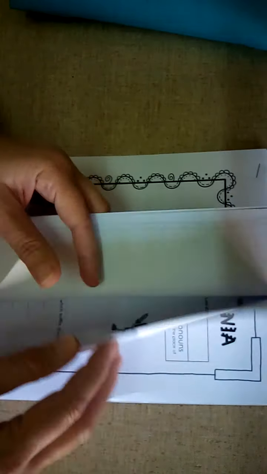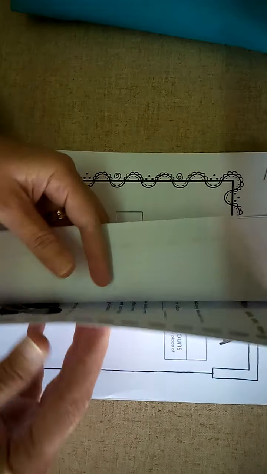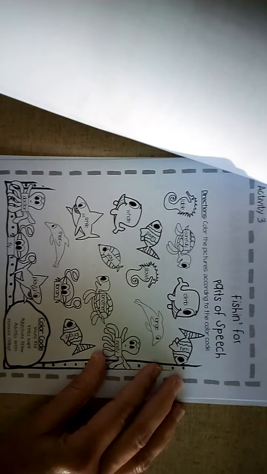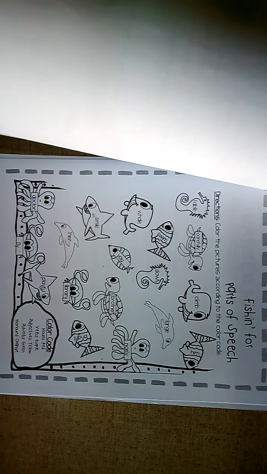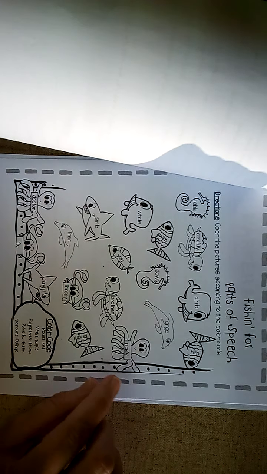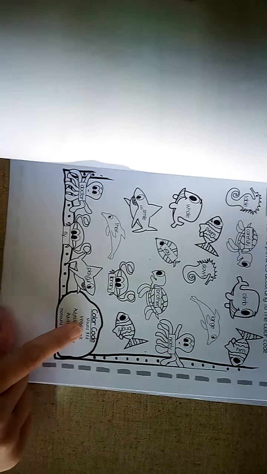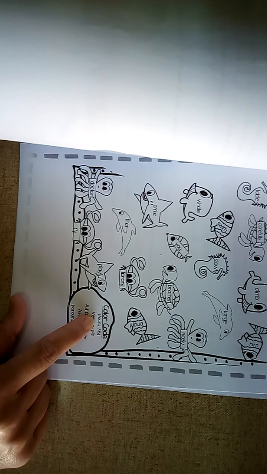On Wednesday, you're going to do this activity, parts of speech. That is where we're going to pull our sentence apart to see what word is doing what thing. And at the bottom you will see it's color-coded. The nouns you color red.